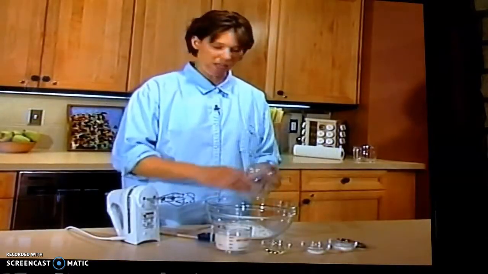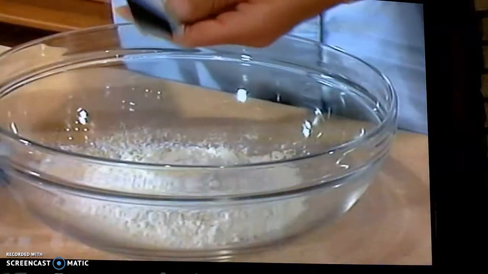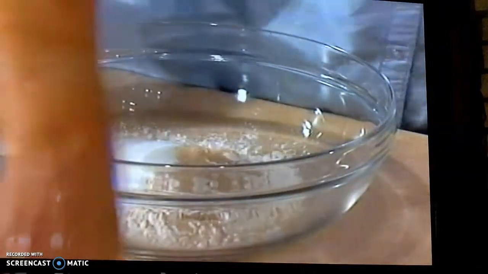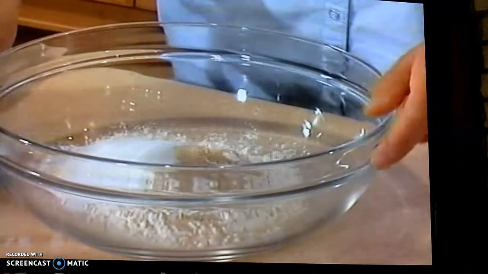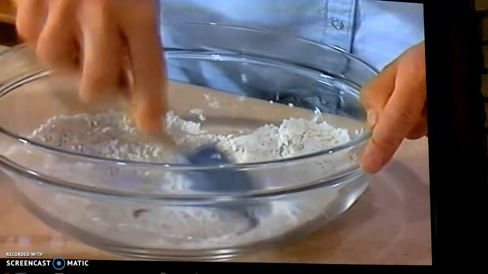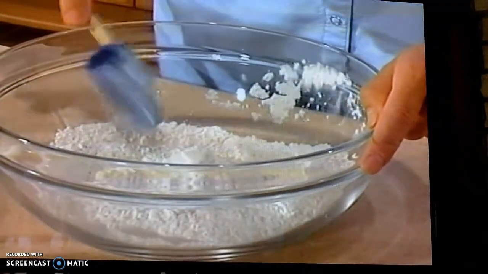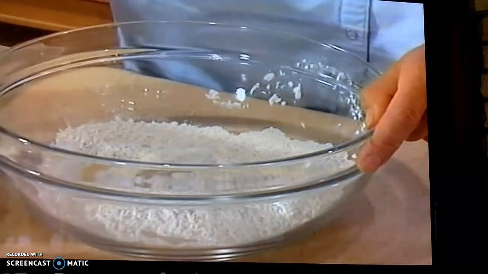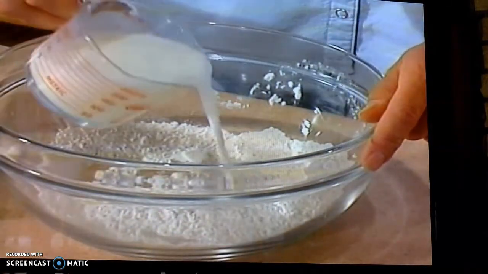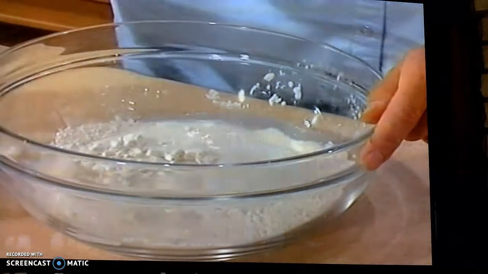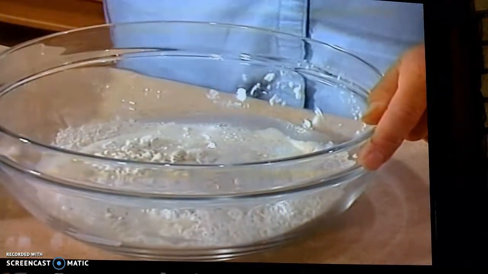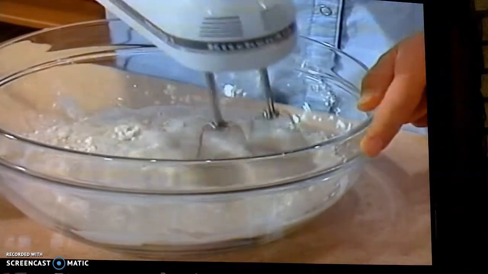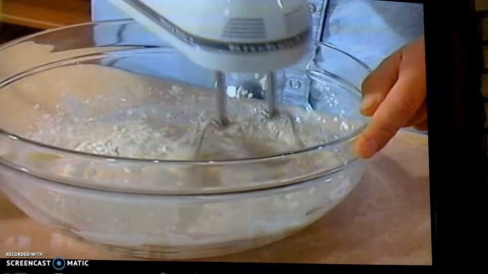We're going to mix part of the flour, the yeast, the sugar, and the salt. We're going to stir those together and then add our liquids. We'll start by adding the oil and then our water and milk, which has been heated to 125 degrees. Then we're going to mix this with a hand mixer for 3 minutes on medium speed. This is a cool rise recipe.